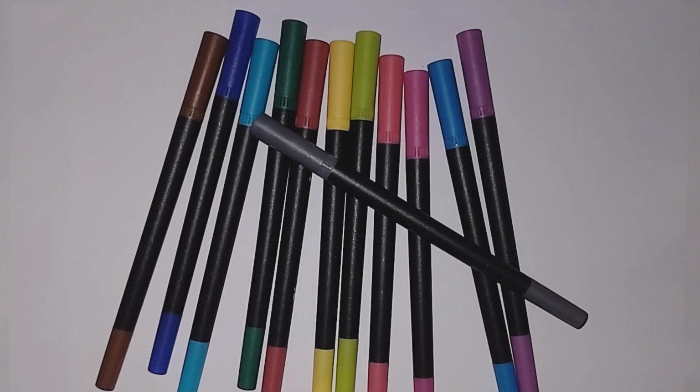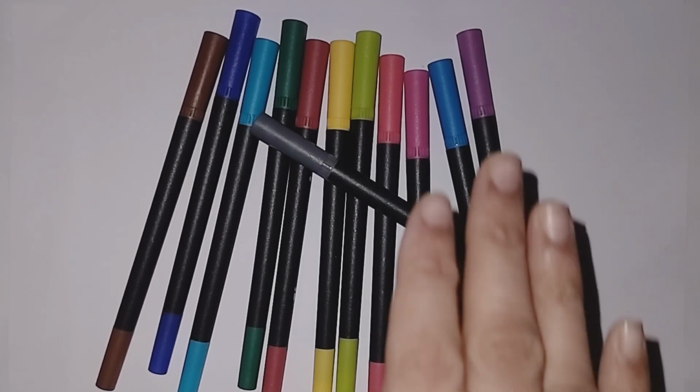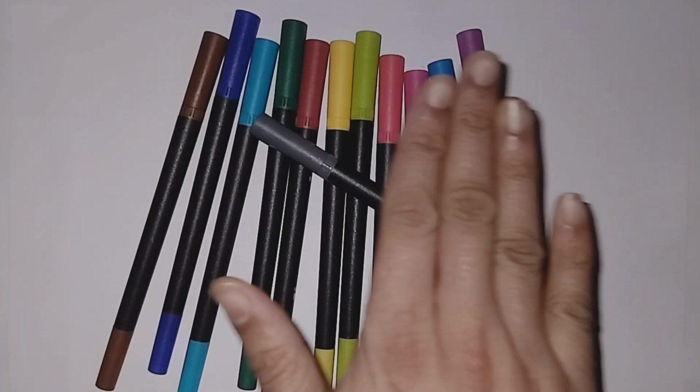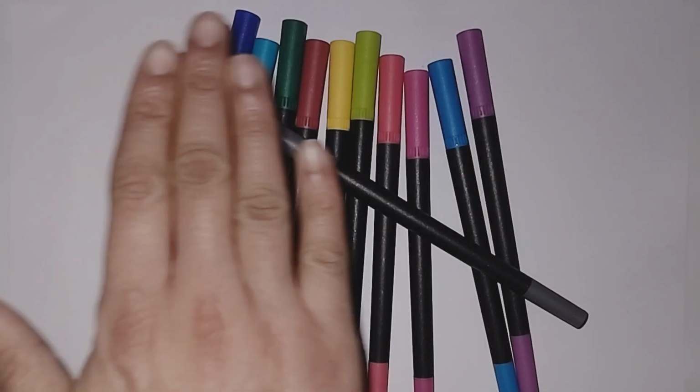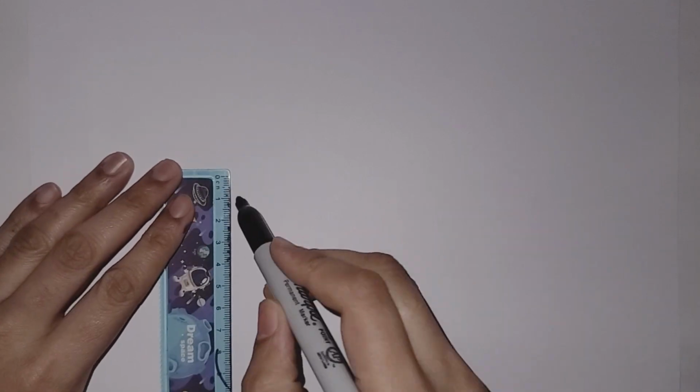Hi everyone! In today's drawing tutorial, we're going to create a simple yet charming house. We'll walk through each step so you can follow along and make your own version. Let's get started. First, we'll draw the basic structure of the house.